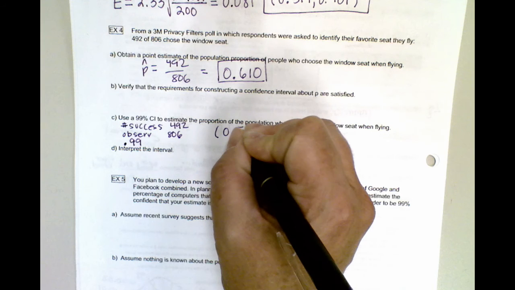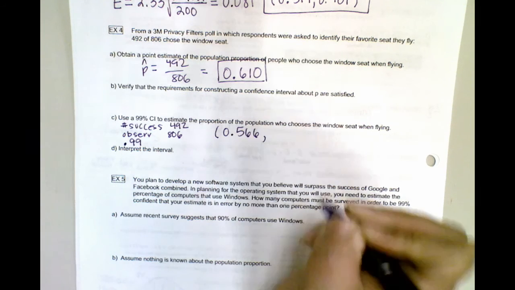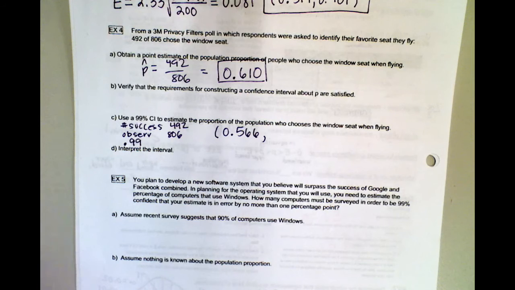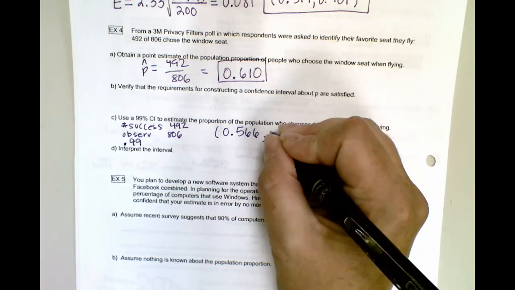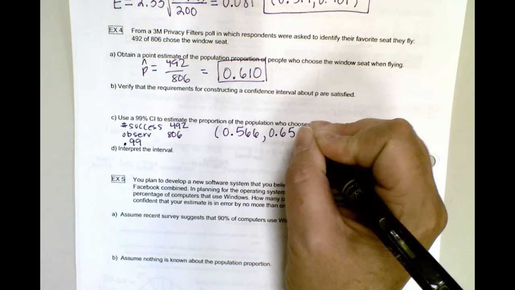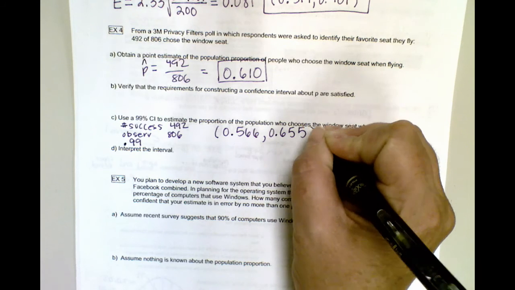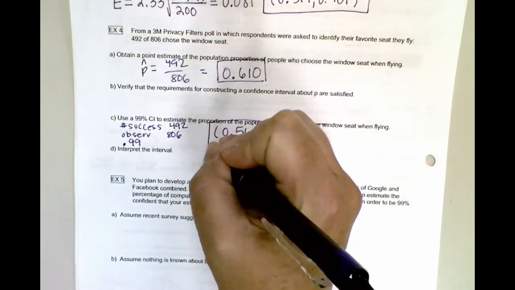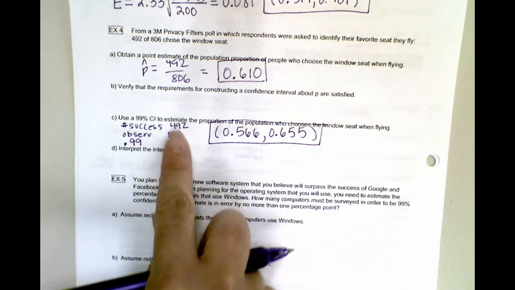So 0.566 is what it says for the lower limit, rounded to 3 decimal places. For the upper limit, if I round it to 3 decimal places, it gives me 0.655. And this is all I would need to write.